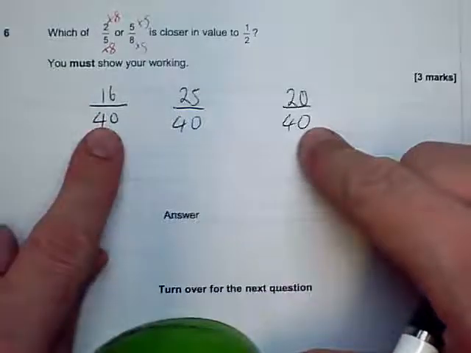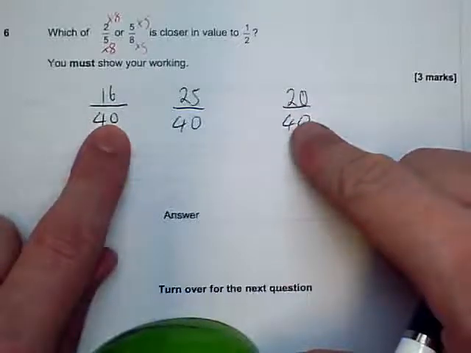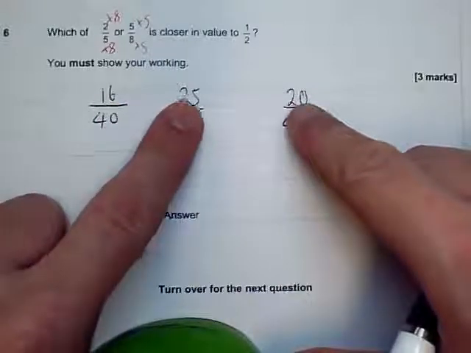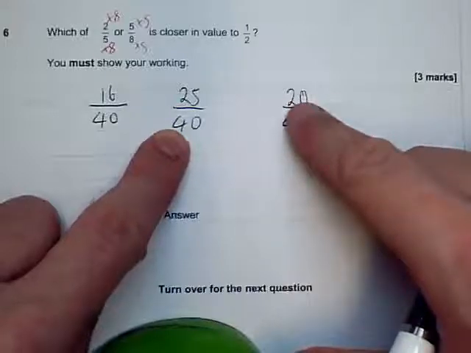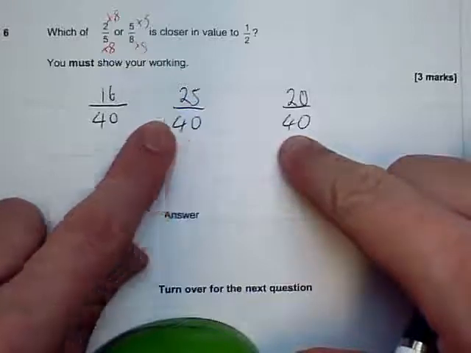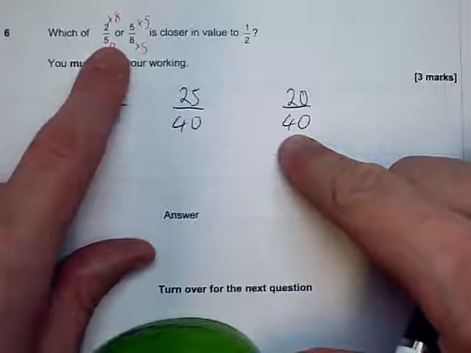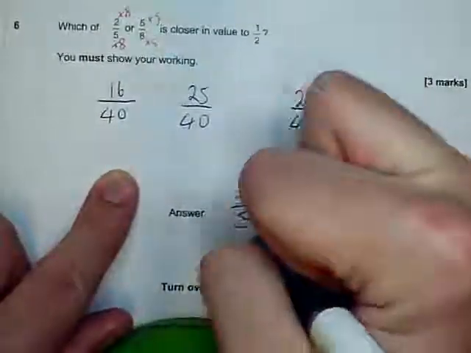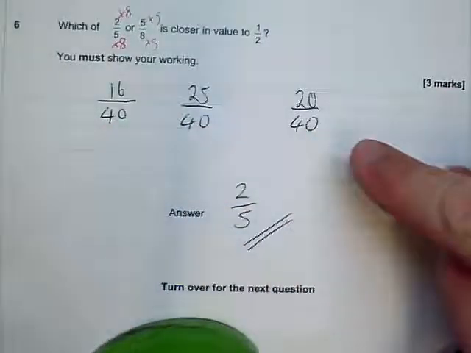So I can see that this fraction here is 4/40ths away from that, because 16 up to 20 is 4. And this one is 5/40ths away from this one, because 25 take away 20 gives me 5. So therefore this one is closer, and this fraction corresponded to 2/5. So 2/5 is the right answer, but unless you show these parts, you won't get any marks at all.